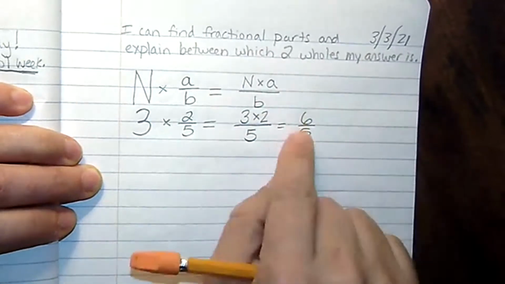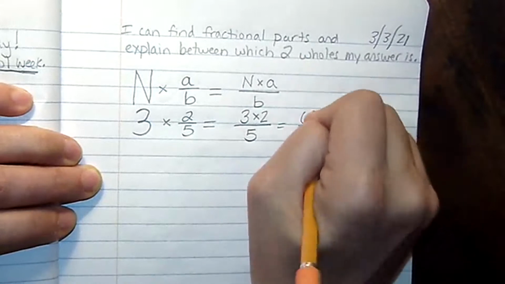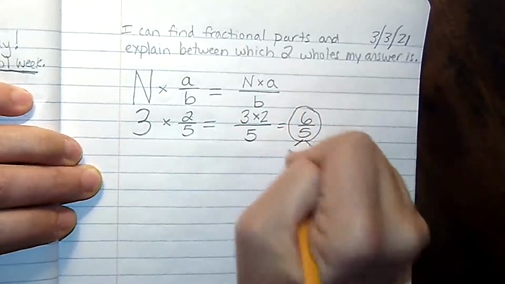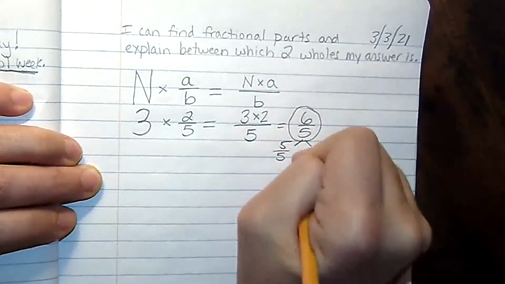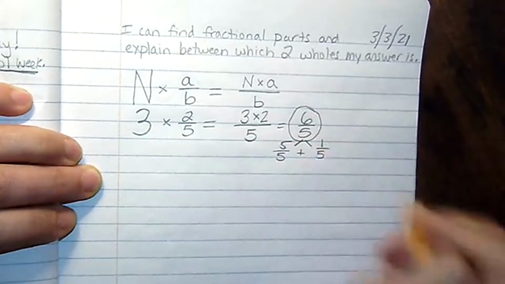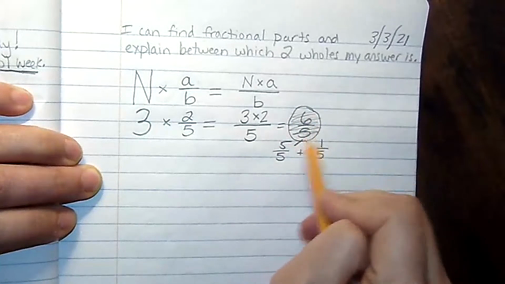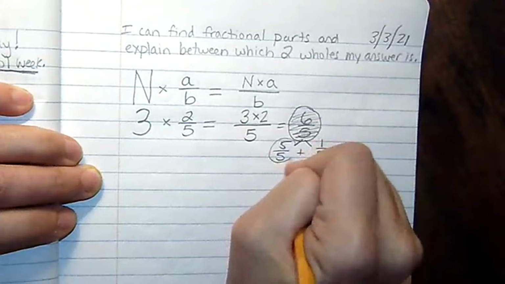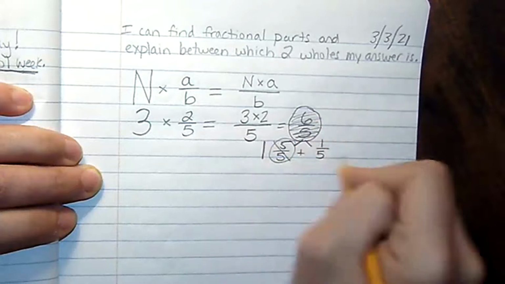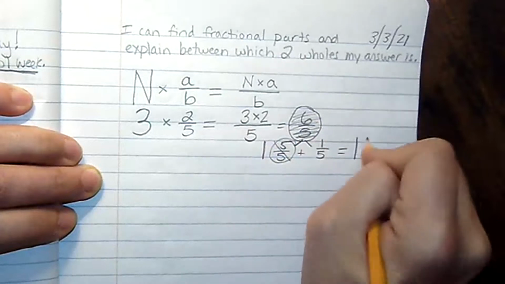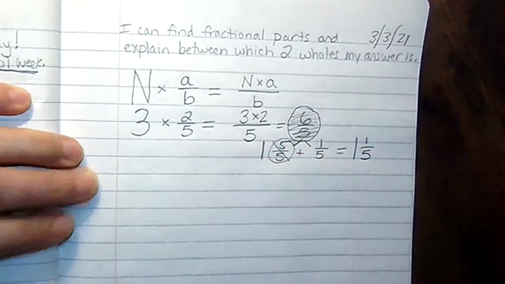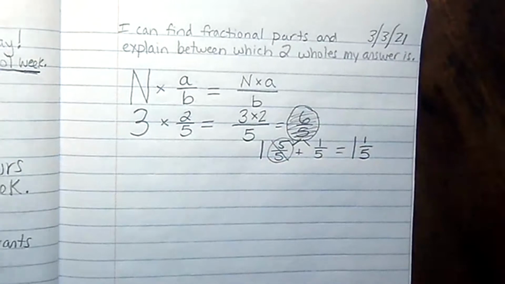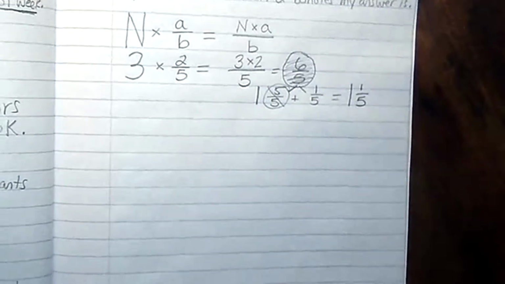And that would give me 6/5, which of course we know is improper. And so then we would of course do a number bond, and I would get 5/5 plus 1/5. And I've renamed my fraction, and 5/5 can be renamed 1 whole. So my solution would be 1 whole and 1/5. Okay, so that's our review. Let's move on just a little bit today.